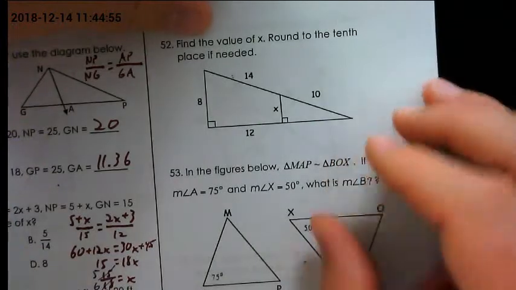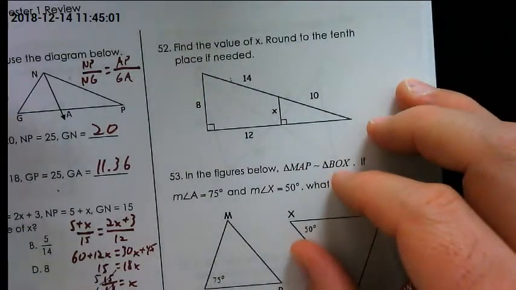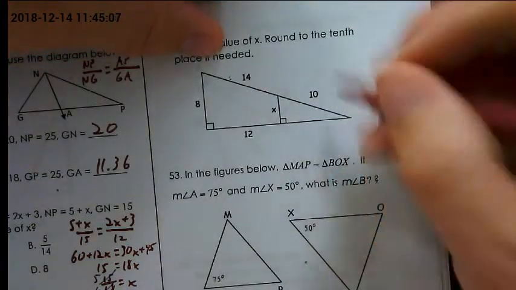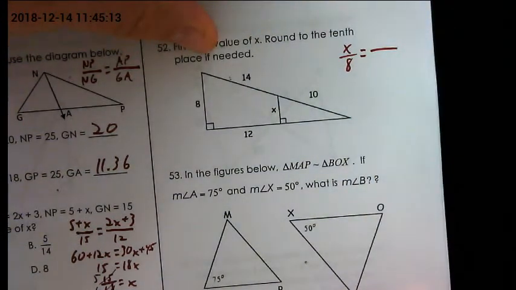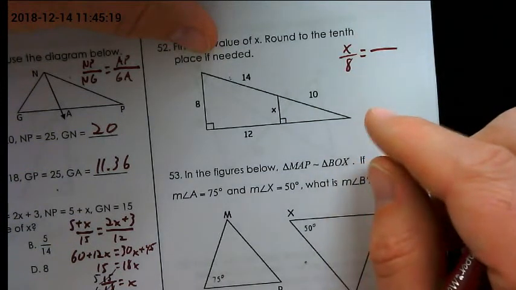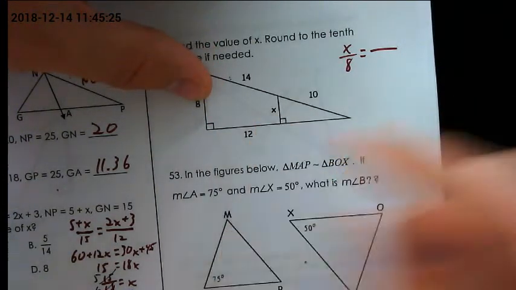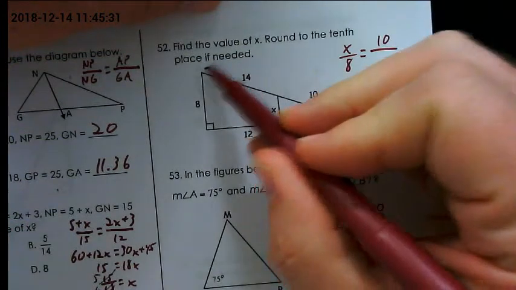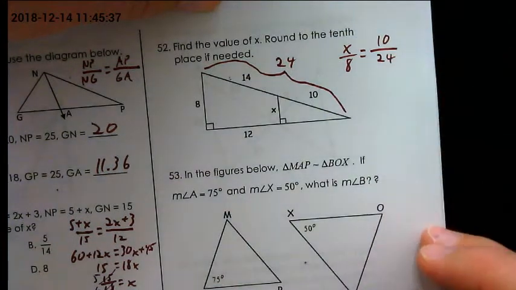52. Find the value of x, round to the nearest 10th place if needed. Again, this is one of those things that was on our last test. So we have x over 8 equals, now, in order to find this one, I'm using the actual triangles. I'm not using the proportionality theorems. I gotta use the actual triangles because these are on the parallel lines. So when I do the other sides, 10, not over 14, over this entire side is going to be for the big triangle. So over 24.